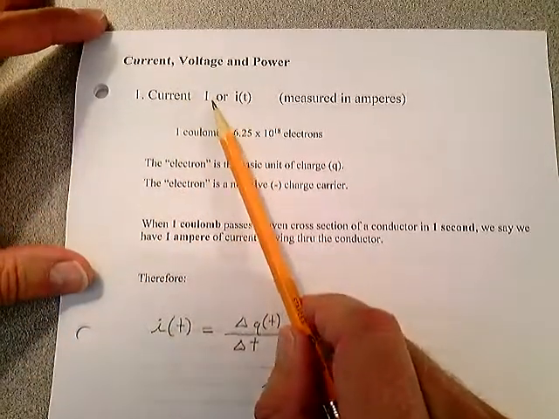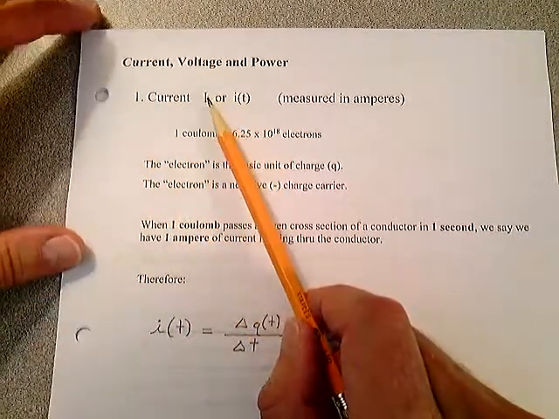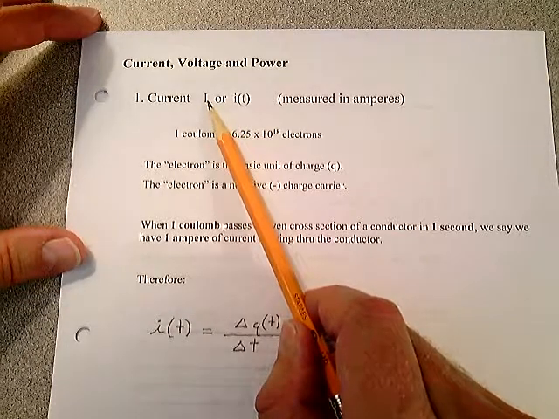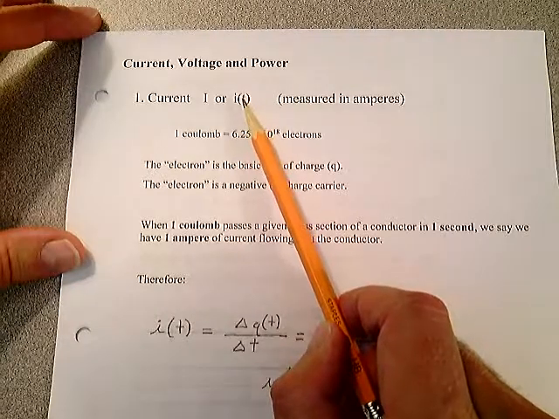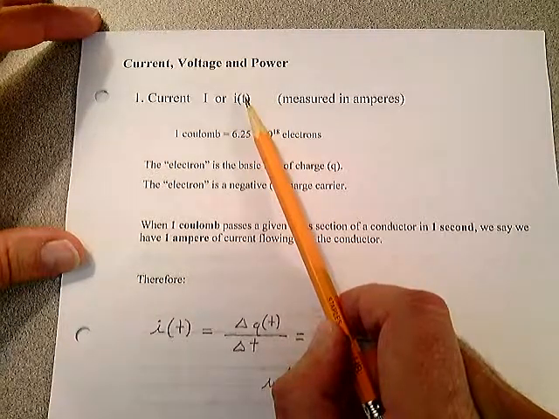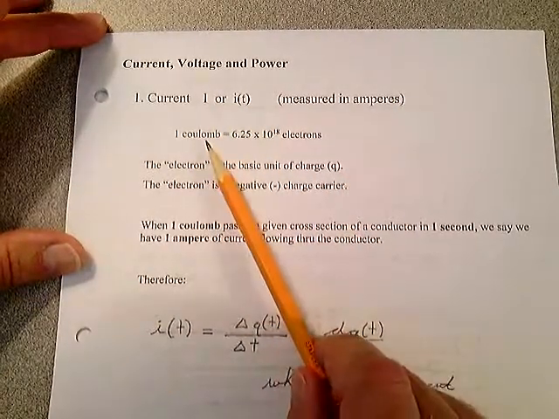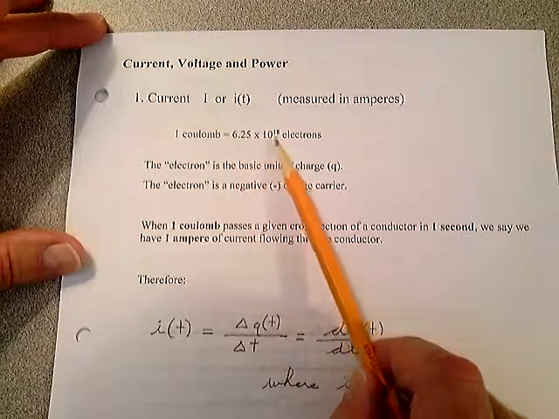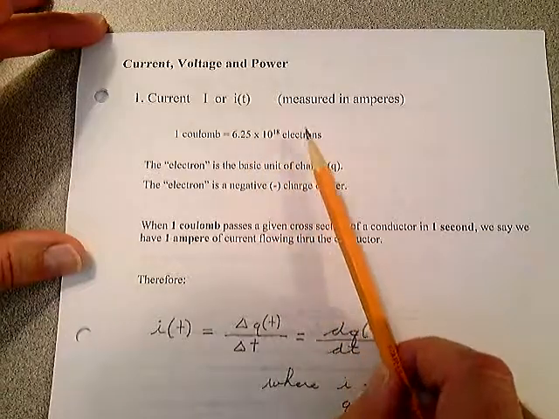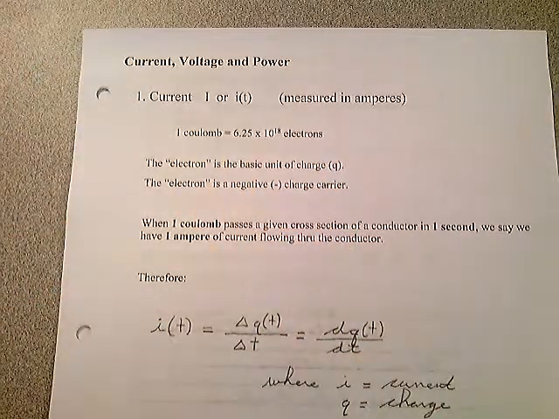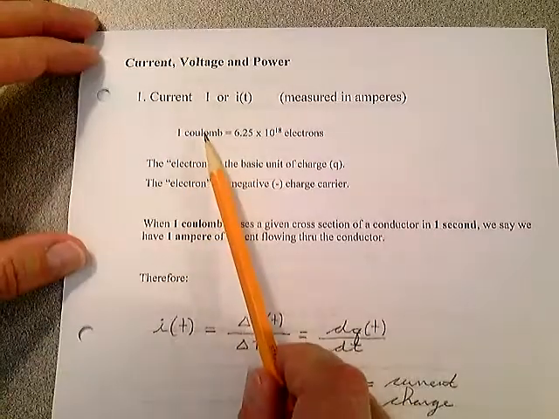Current can be represented as a capital I or a time-sensitive small i. Anytime you see a capital letter, you're talking about a DC or a steady state value, and anytime you see a small representation of current, or any variable for that matter, it's time-sensitive. Current is measured in amperes. 1 coulomb is 6.25 times 10 to the 18th electrons. If you could group 6.25 times 10 to the 18th electrons together, that would represent a charge, and the charge would be 1 coulomb.